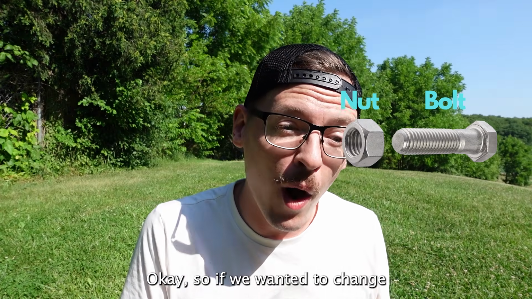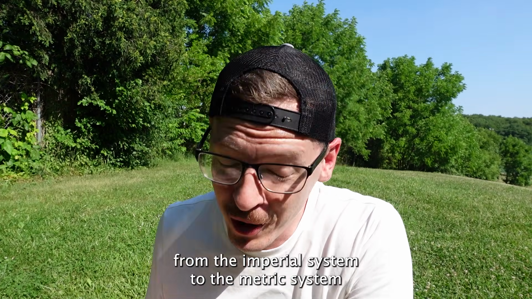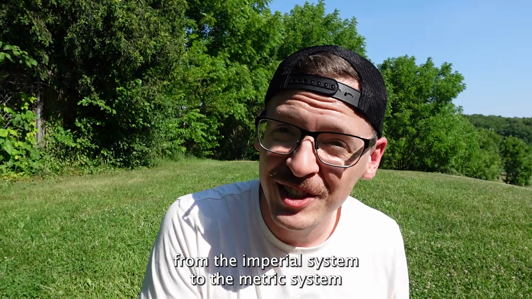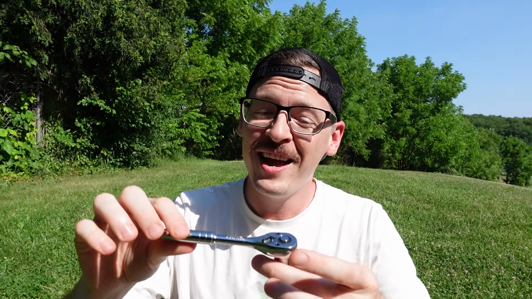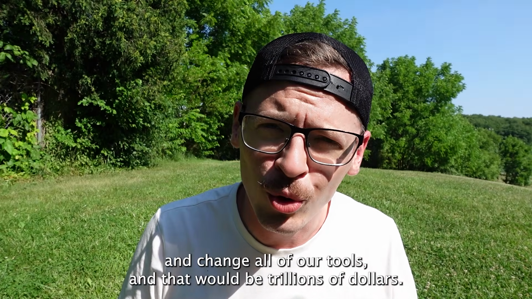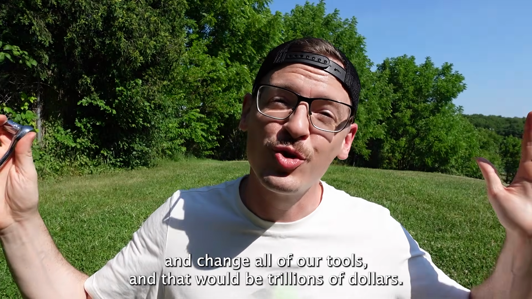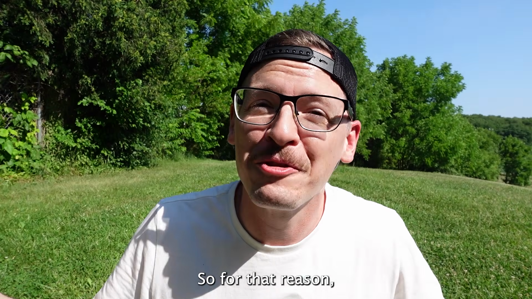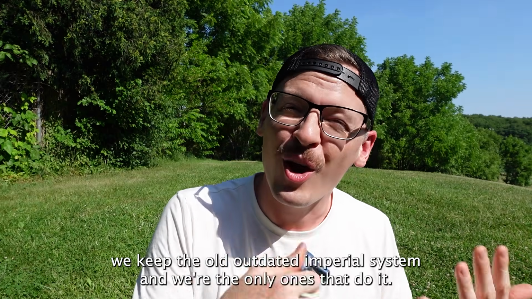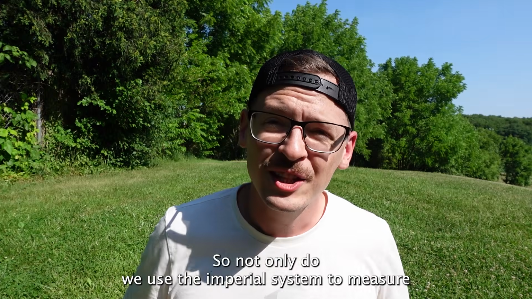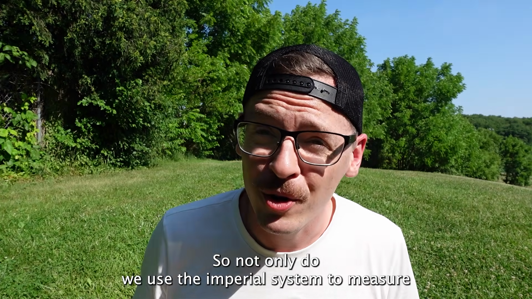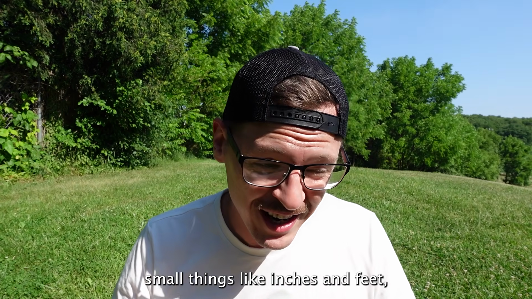So, if we wanted to change from the imperial system to the metric system like the rest of the world, we would have to change every nut and bolt and change all of our tools, and that would be trillions of dollars. So, for that reason, we keep the old, outdated imperial system, and we're the only ones that do it.